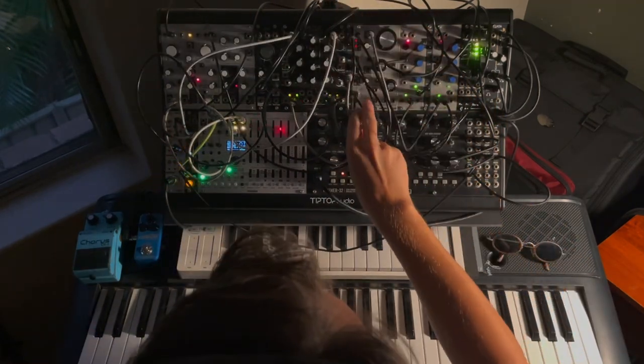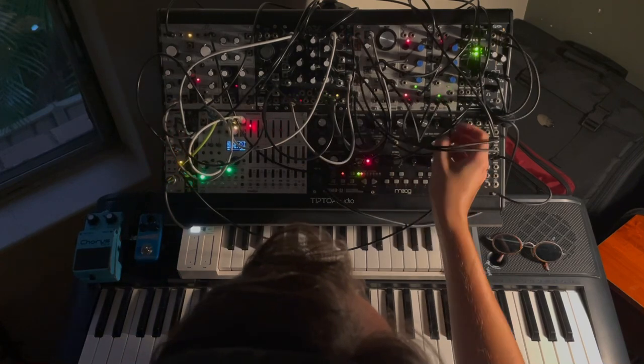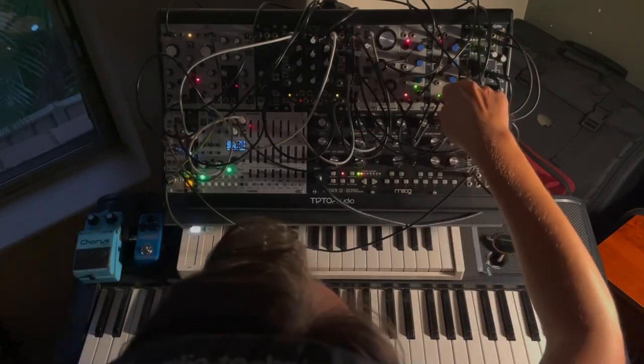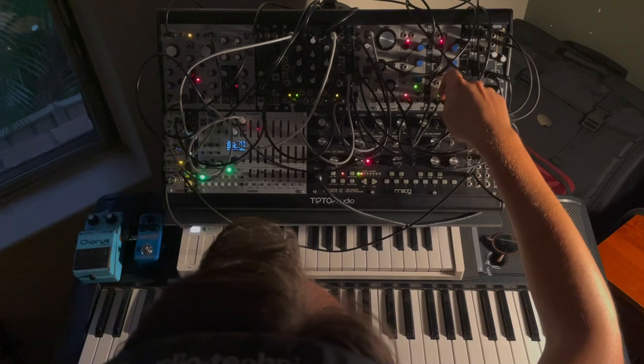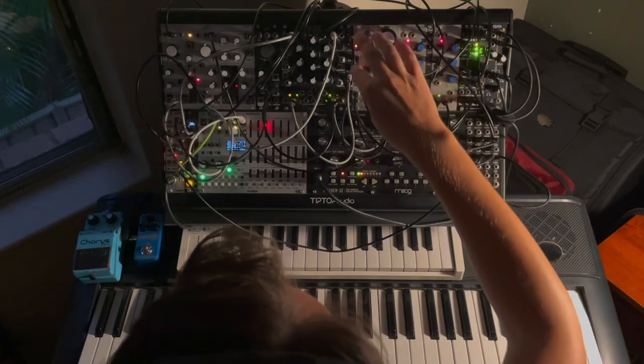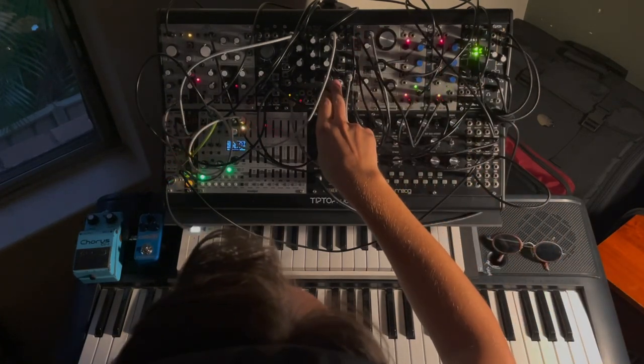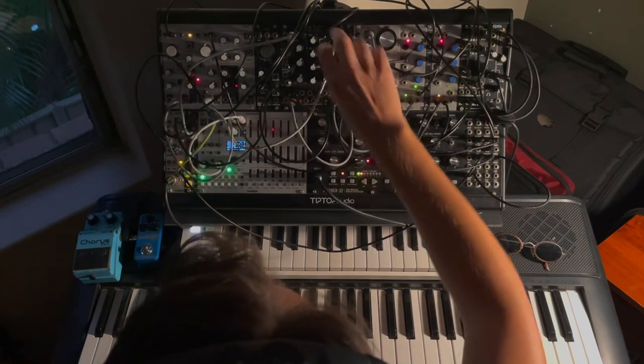Now, another thing I've done is I've also taken, where is it? So the other side of this function, the end of rise output, is controlling if it's a long fall or a short fall.